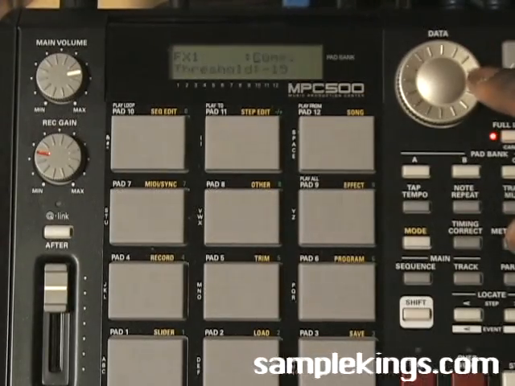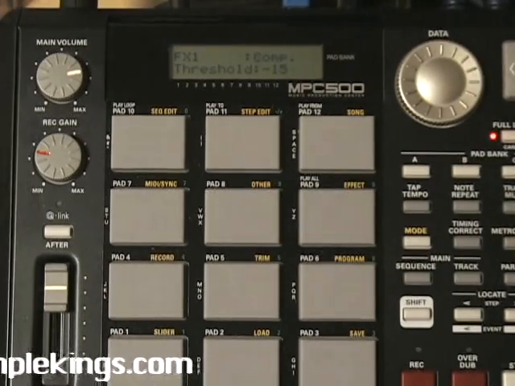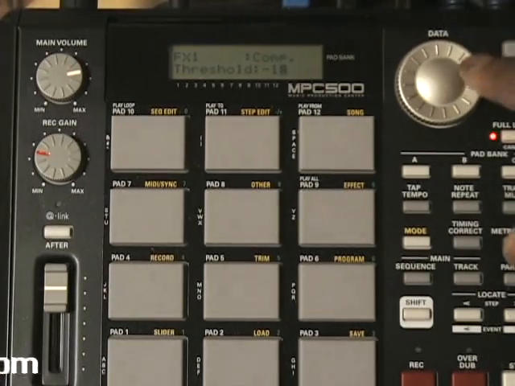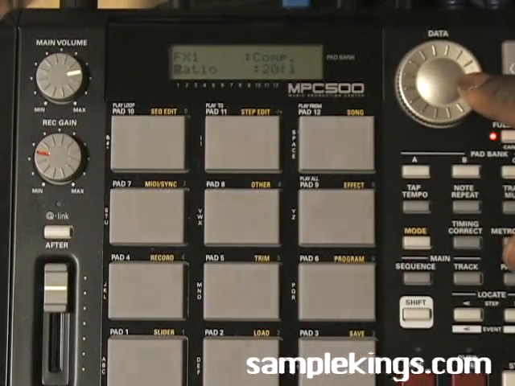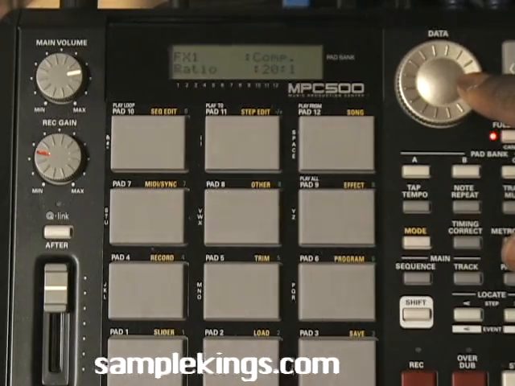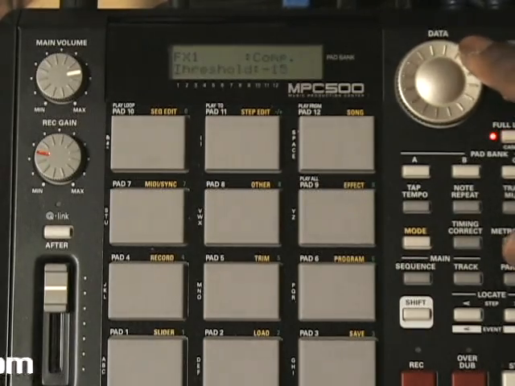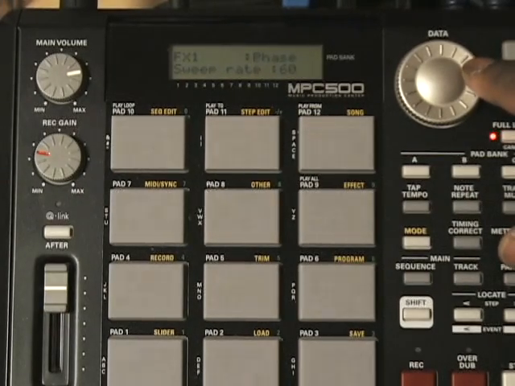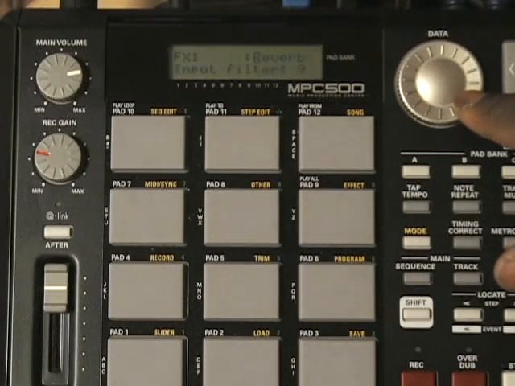And next, we have a compressor we can add also to the effect 1. We have threshold level. We can set our gain for that level, and we can set the ratio of compression, whether 20 to 1 or 1 to 1. We can use a phase. We can have a sweep of about 60 cycles, a tremolo, auto pan, and reverb.